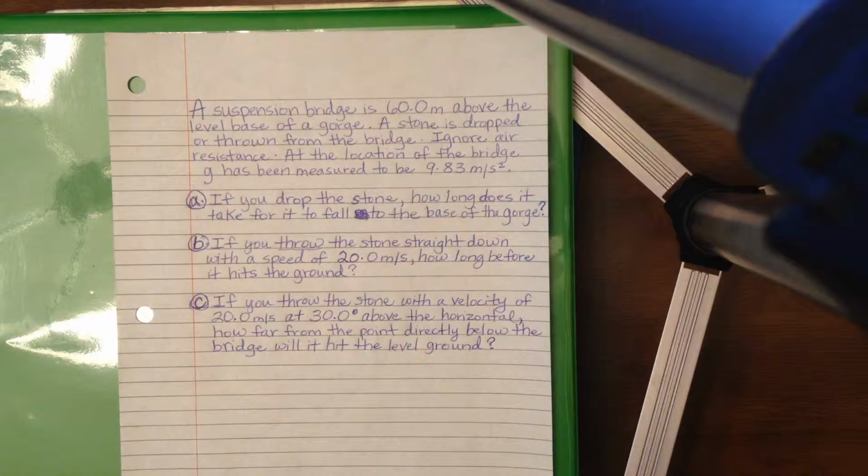This is a reassessment video for kinematics. The question says a suspension bridge is 60 meters above the level base of a gorge. A stone is dropped or thrown from the bridge. Ignore air resistance. At the location of the bridge, g has been measured to be 9.83 meters per second squared. Part A: if you drop the stone, how long does it take to fall to the base of the gorge?